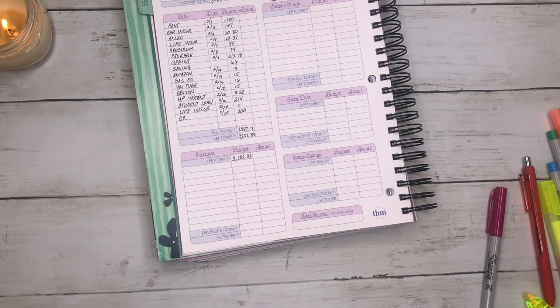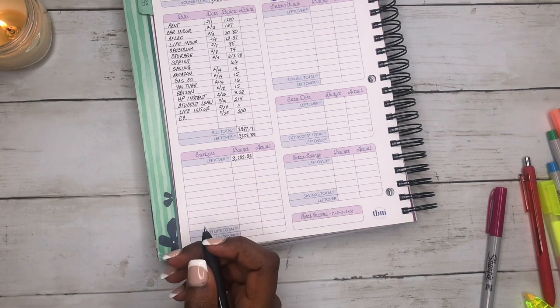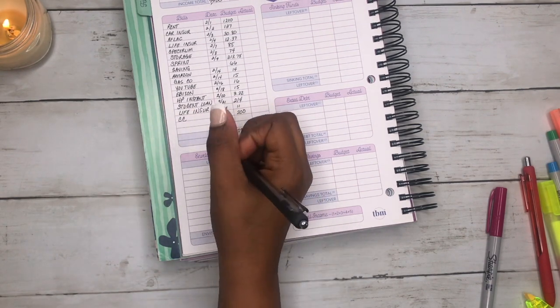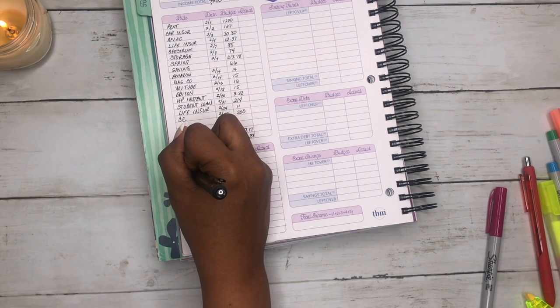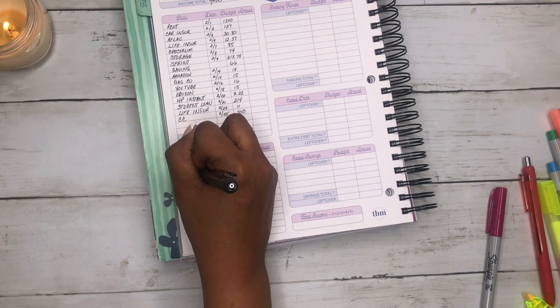Now, the second half of this sheet is cash envelopes. Here is where I will be adding my cash envelopes. Those of you who don't know what cash envelopes are, please look it up, look at my previous videos so that you can get a better understanding of what cash envelopes are.